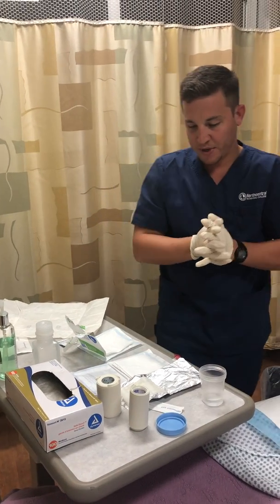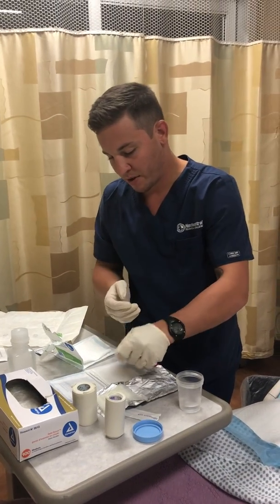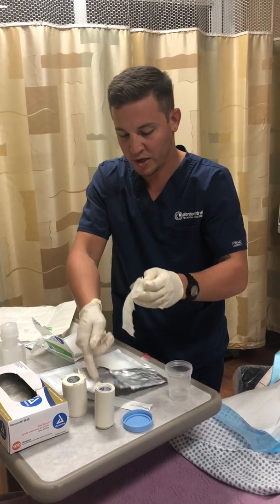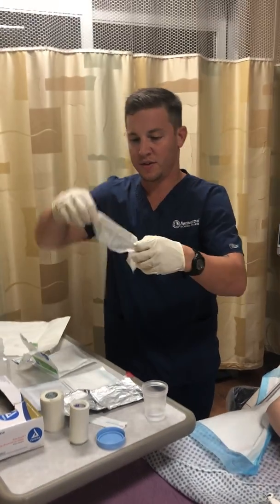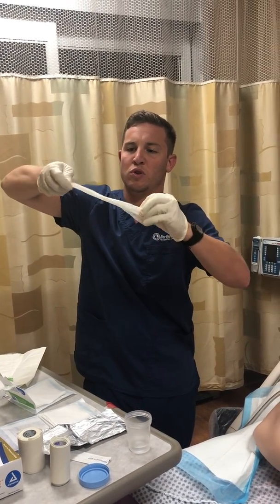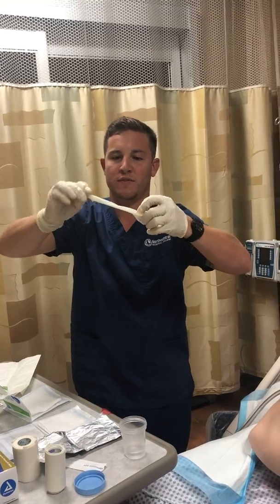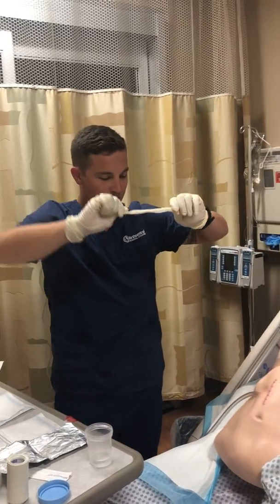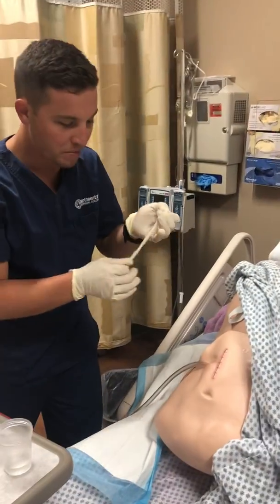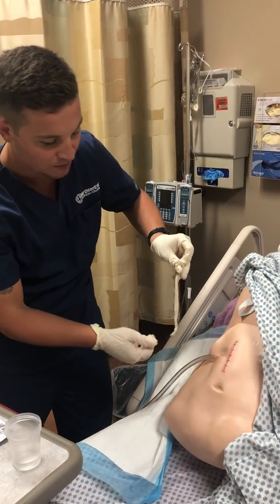Okay, so our next step here is that we're going to grab our Vaseline gauze. And we're going to make what's called a ribbon, like this. It's kind of a twirl like that. We're going to remain as sterile as possible.